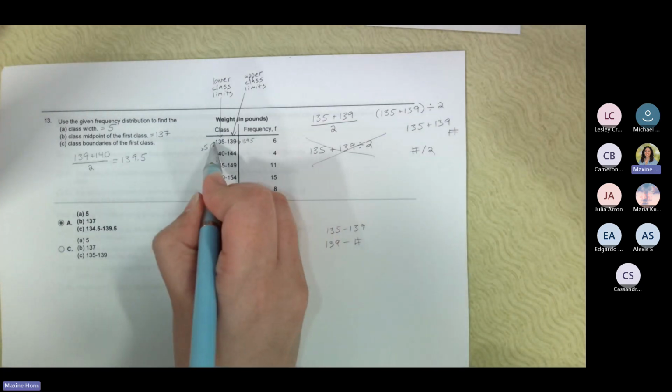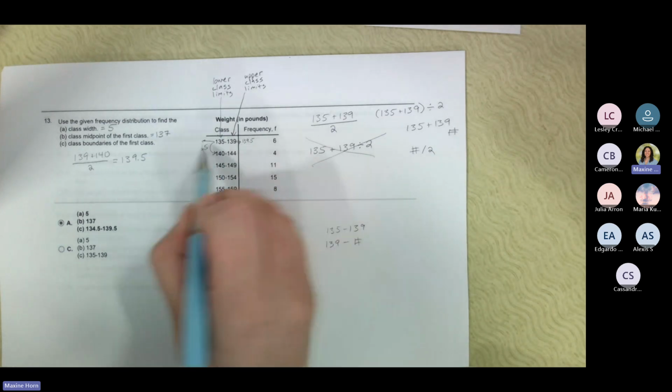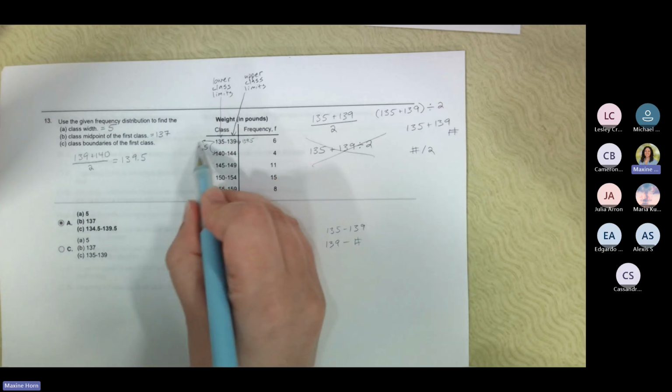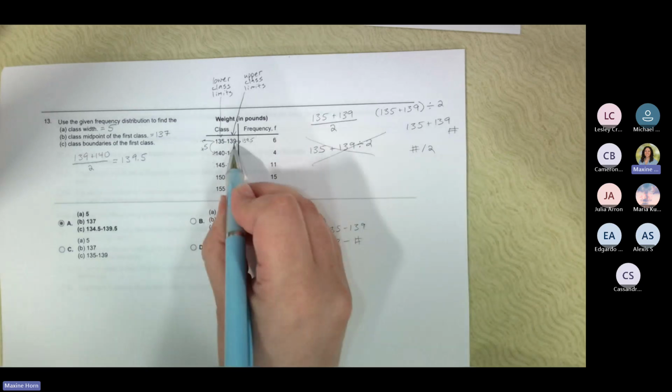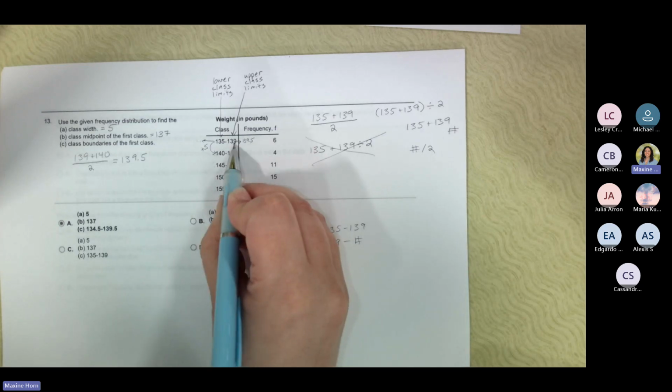The reason that I wanted to do that one first is because that makes it a little bit easier for me to figure out what the lower class boundary is. So that's our upper class boundary. Our lower class boundary, well, we have no class before it to compare it to. So how would we know how far to go? By figuring this one out first. So we're going to look at the upper class limit and the upper class boundary and say, well, how far away are they from each other? This is 0.5 away from that.